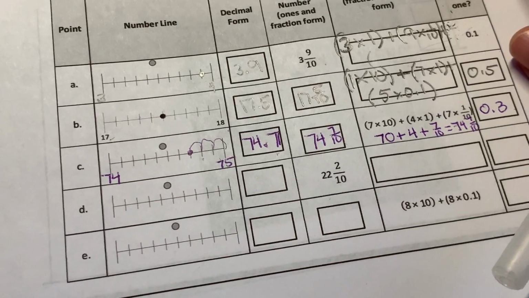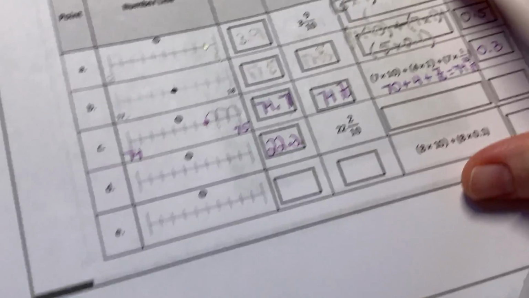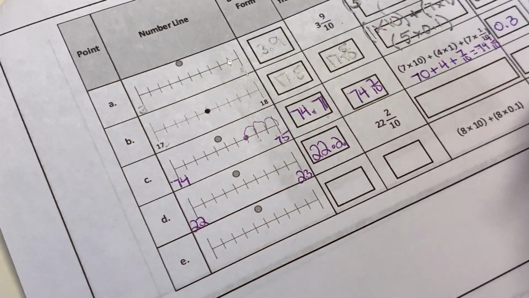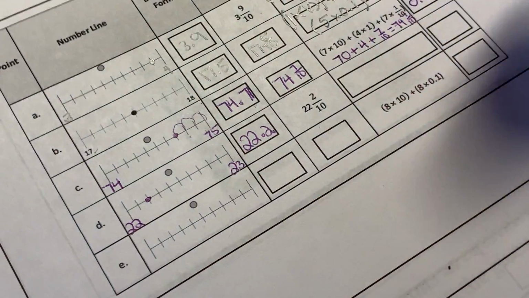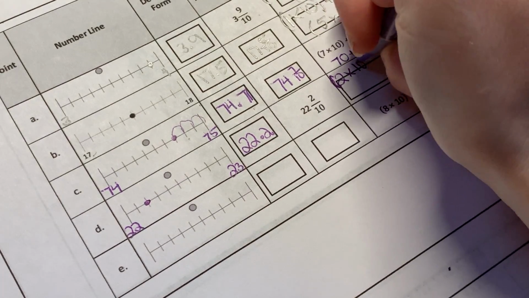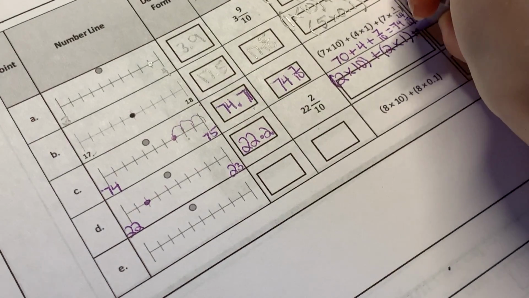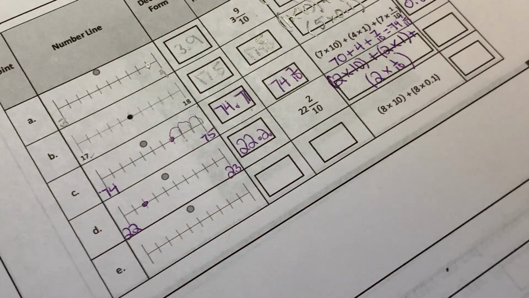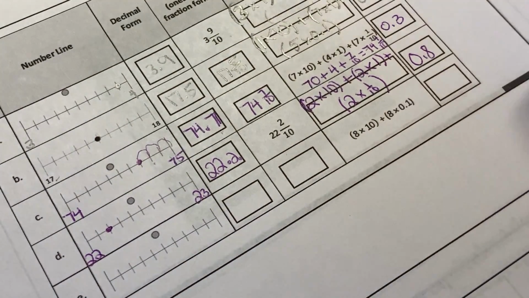All right, 22 2/10. I'm going to write that in decimal form, 22.2. Let's go ahead and get it on the number line. So it'll be in between 22 and 23. That would be 2/10. All right, let's put this in expanded form. So I've got 2 times 10 plus 2 times 1 plus 2 times 1/10. And then to get to the next one, I'd need 8 more tenths.